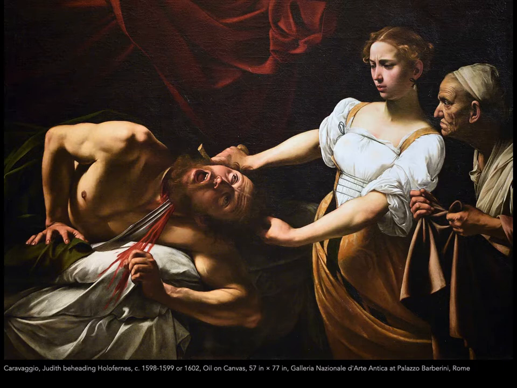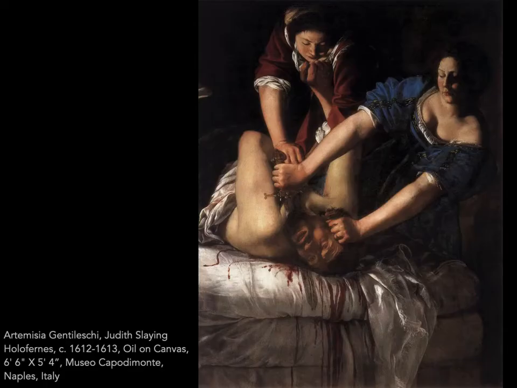And I'm going to tell you the story of Judith, but I want to show you, because Caravaggio's Judith Beheading Holofernes is very popular, but so is Artemisia Gentileschi. Artemisia is the first famous female artist in history during the Renaissance, and this is Judith Slaying Holofernes.